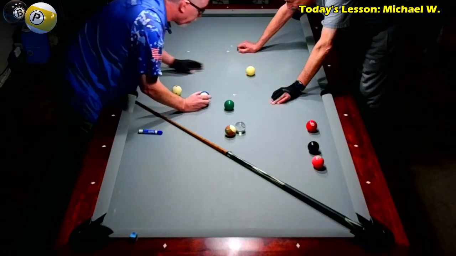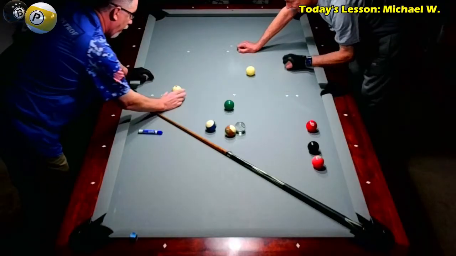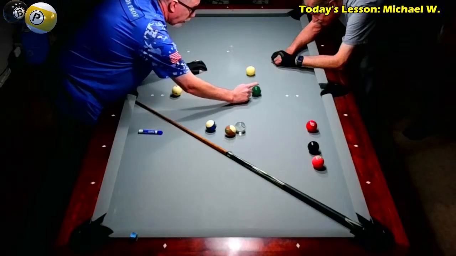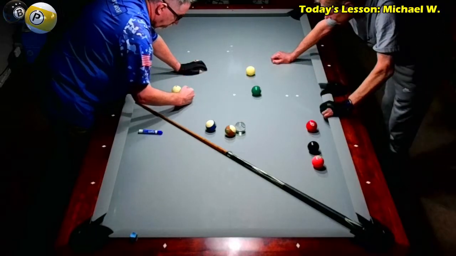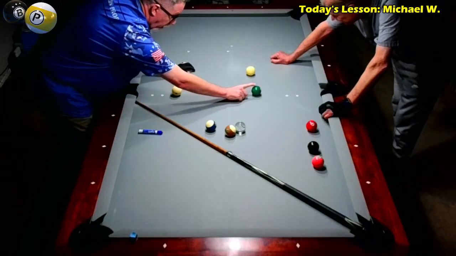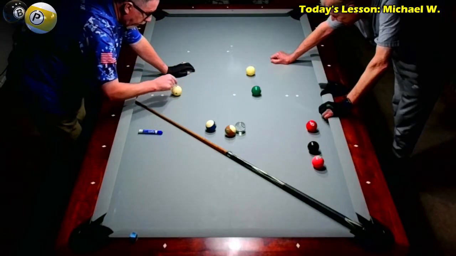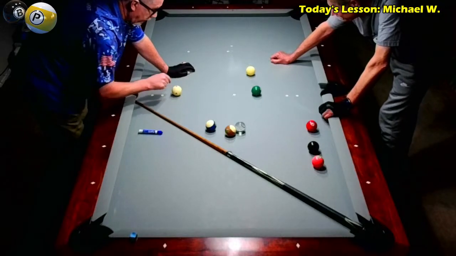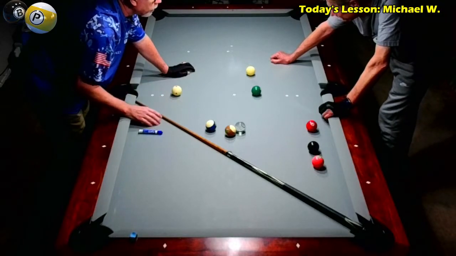A little white dot there. Now, when you are here, this is the cue ball. The contact point in the middle is in line right from the ball. The contact point and the center of the object ball are in the same line.